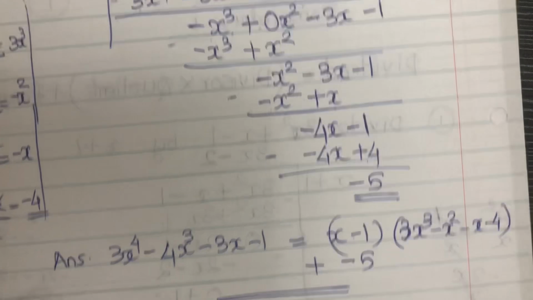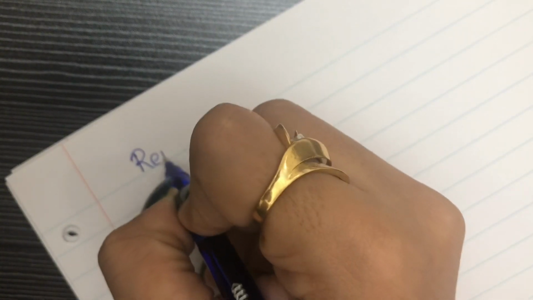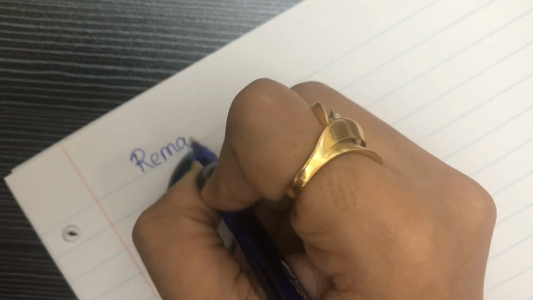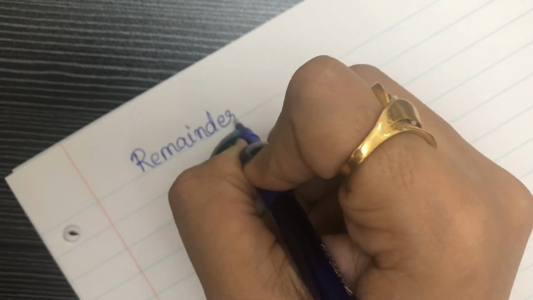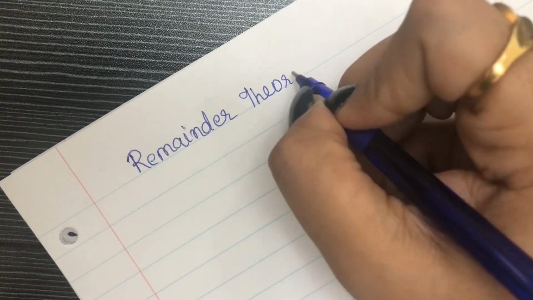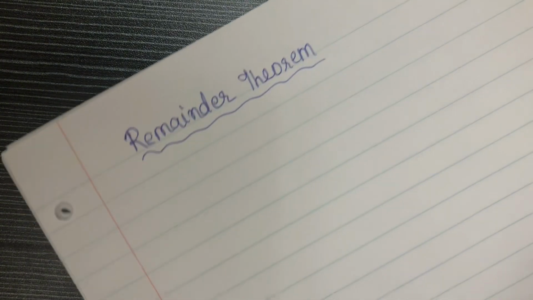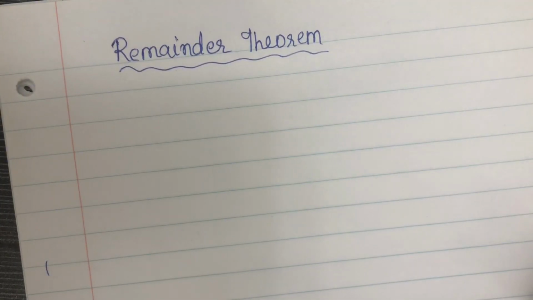So that is what is known as the remainder theorem. So what is the remainder theorem? This is a very important topic of this chapter. Two theorems are there. The first one is the remainder theorem. So what is the remainder theorem?